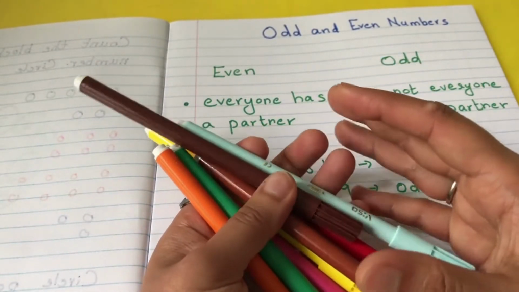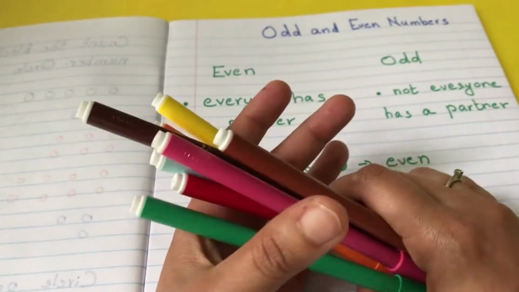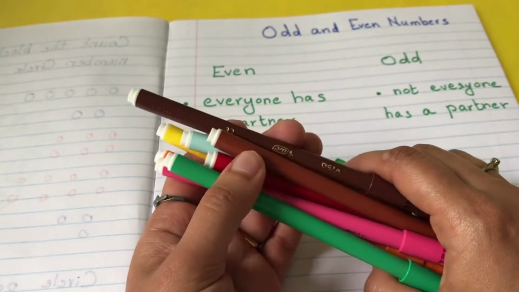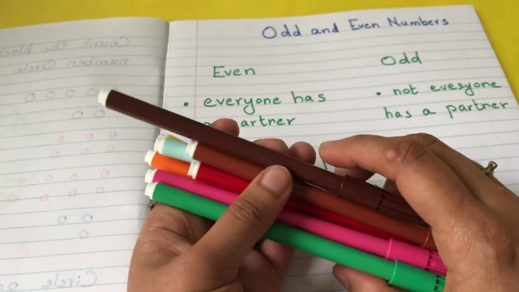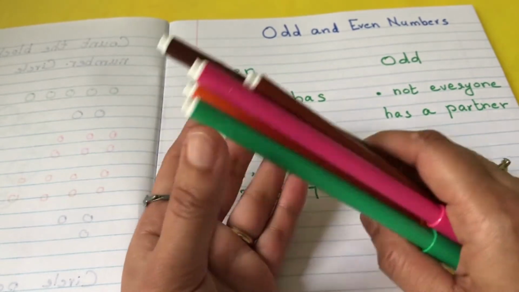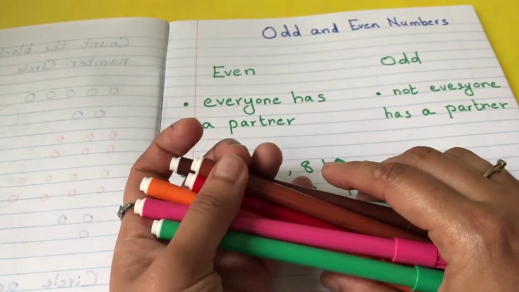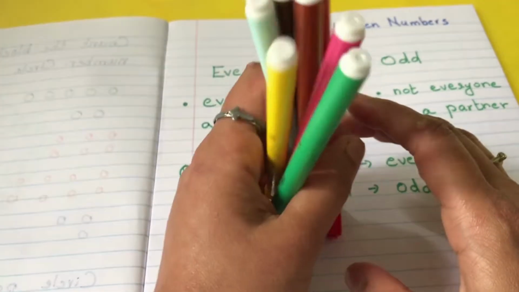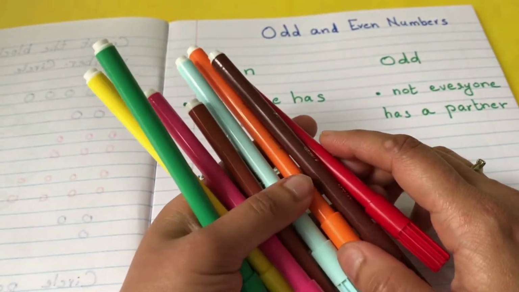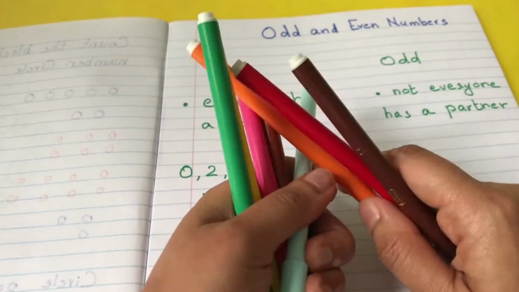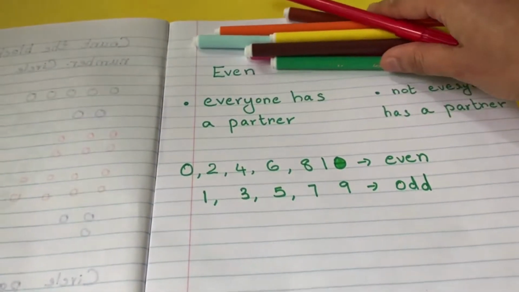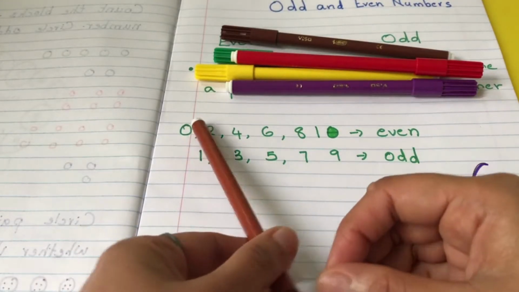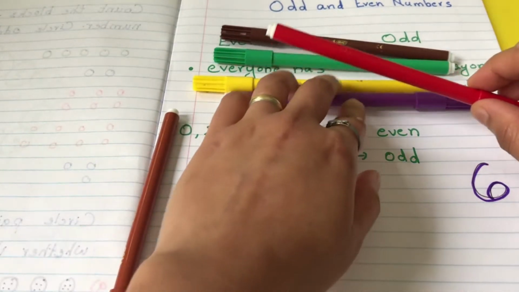Whenever you introduce a new concept, it is better to use some kind of manipulatives. This will help kids grasp the concept much faster and understand it very clearly. Here I am using some color pens. You can tell kids that I went to a shop and bought some pens. Now I want to know whether I've got an even number of pens or an odd number of pens. Now I am going to pair these pens. What does a pair mean? Pair means putting in a group of two. So let's make the pairs now.